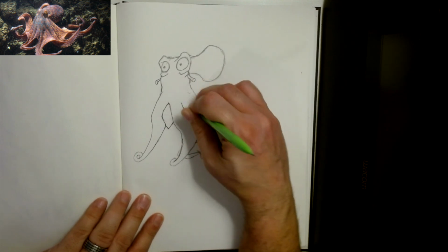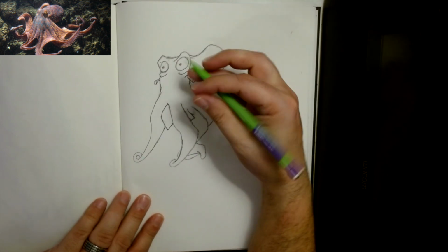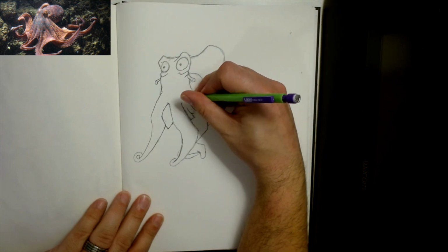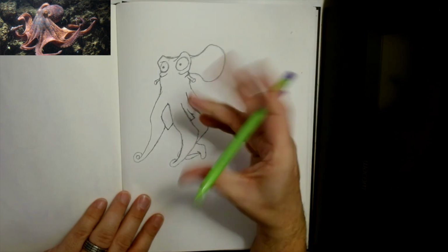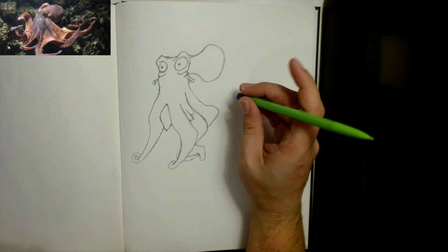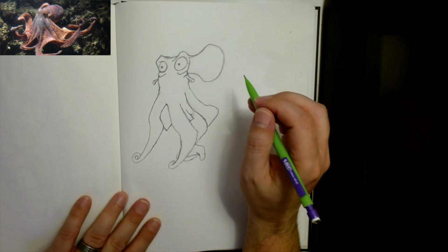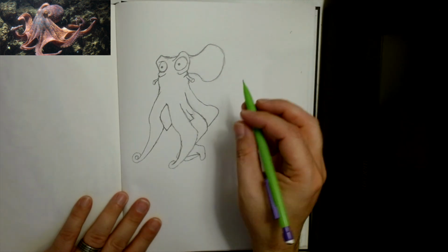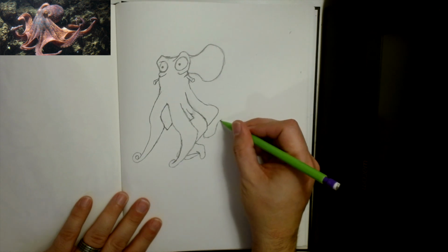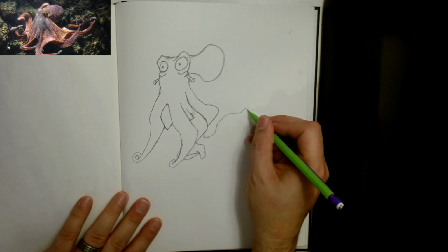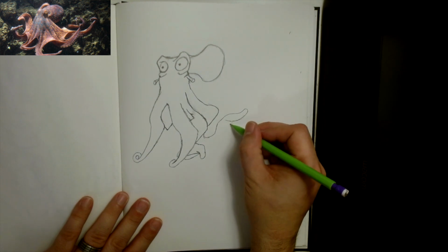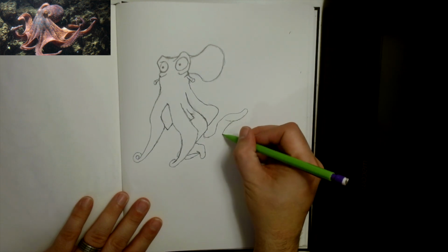Let's go ahead and clean up that side. And we can come up that way. Right, and then again we can do things to bring the tentacles back out again.